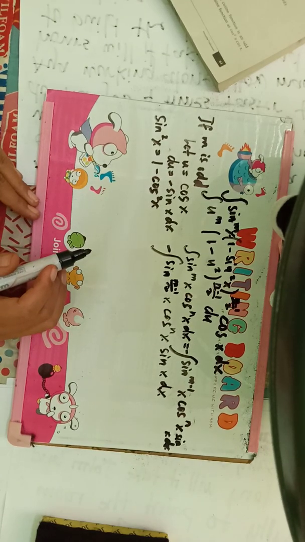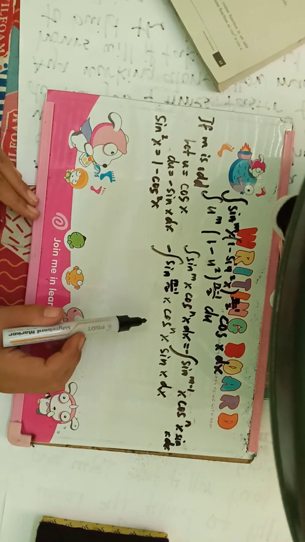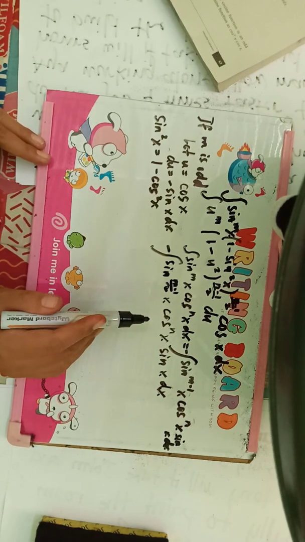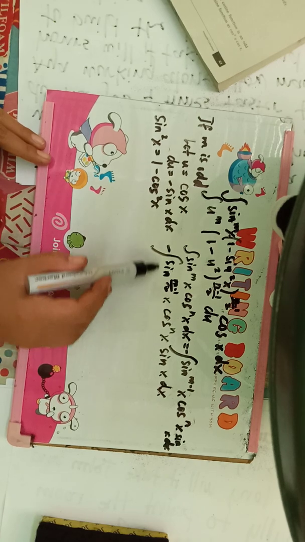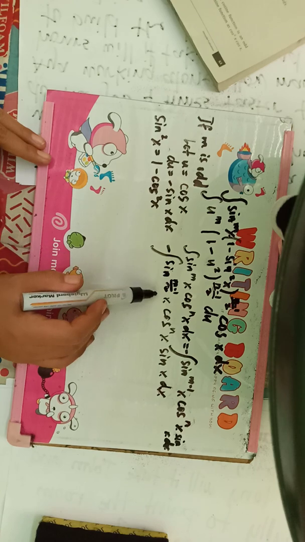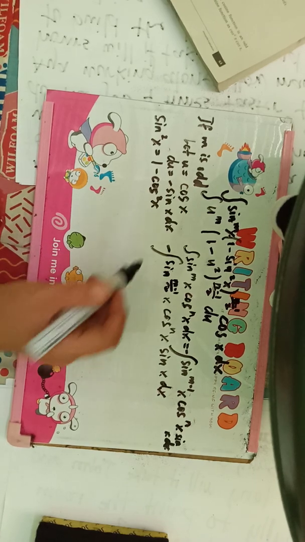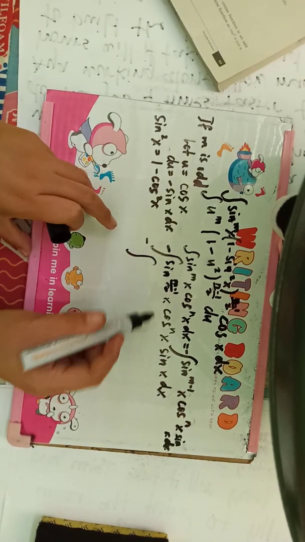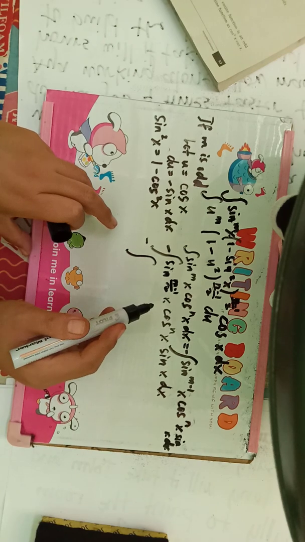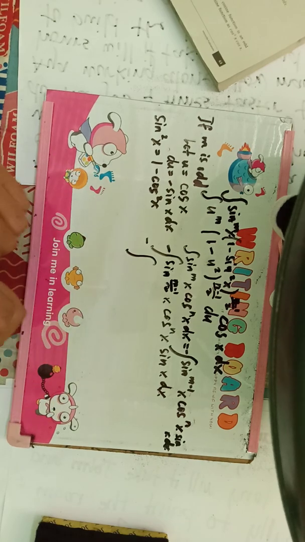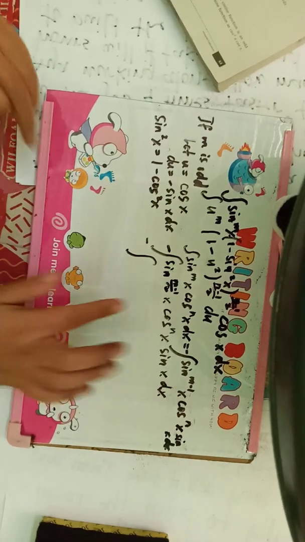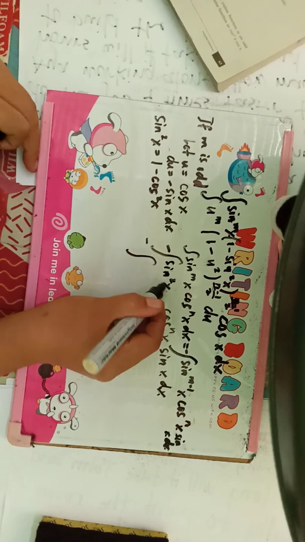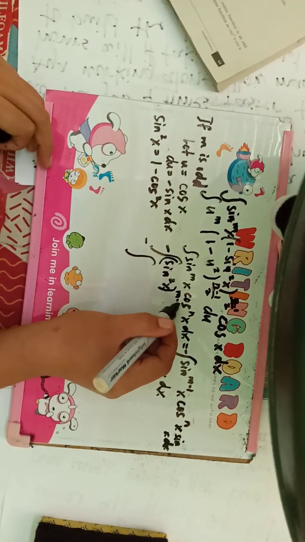Next, we replace this sine x. So we will have a negative. Wait, before we put m over 2, we need sine x squared then m minus 1 over 2.